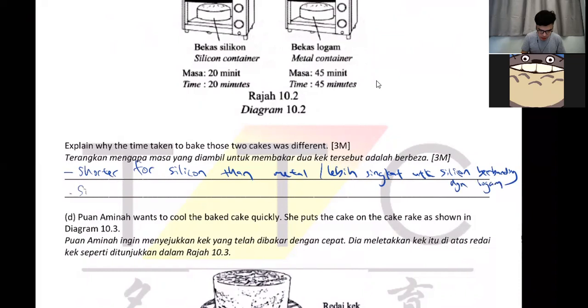Okay, why? Because silicon is a good insulator of heat. It keeps heat in the cake, so the cake will bake faster lah.